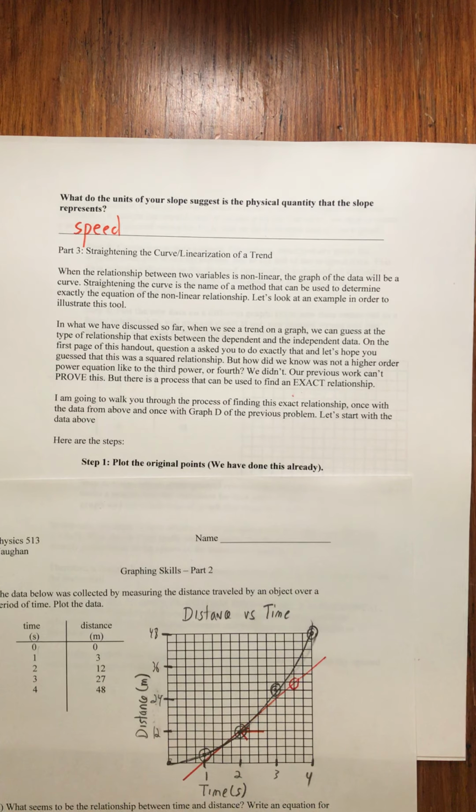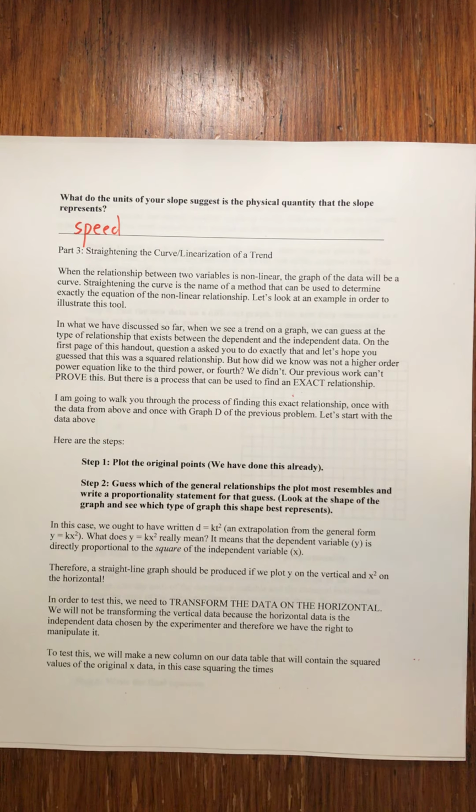So this slope has to do with speed, because the units will always line up if you're doing stuff like that. The units of your slope tell you something about the nature of it. Now, that might not be the speed. We'll talk about that in a later lesson, but it has to do with speed. All right, so finding the slope of a tangent line and drawing tangents as an approximation, that's skill number 1.